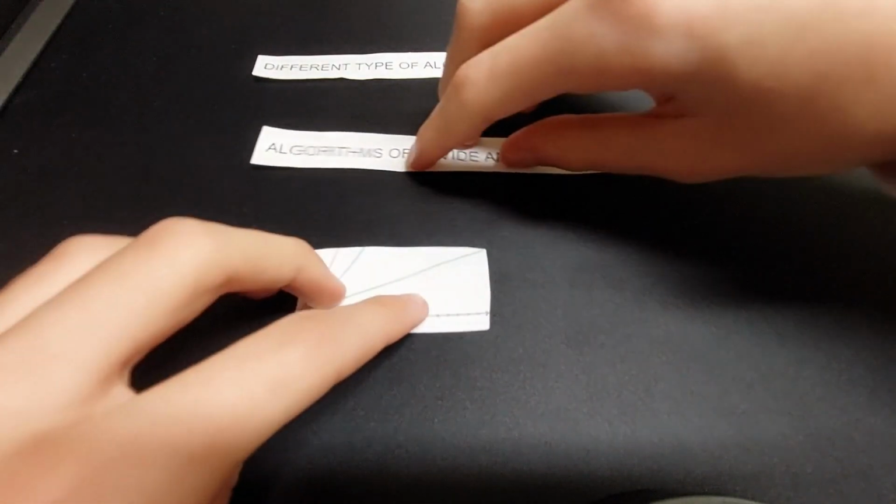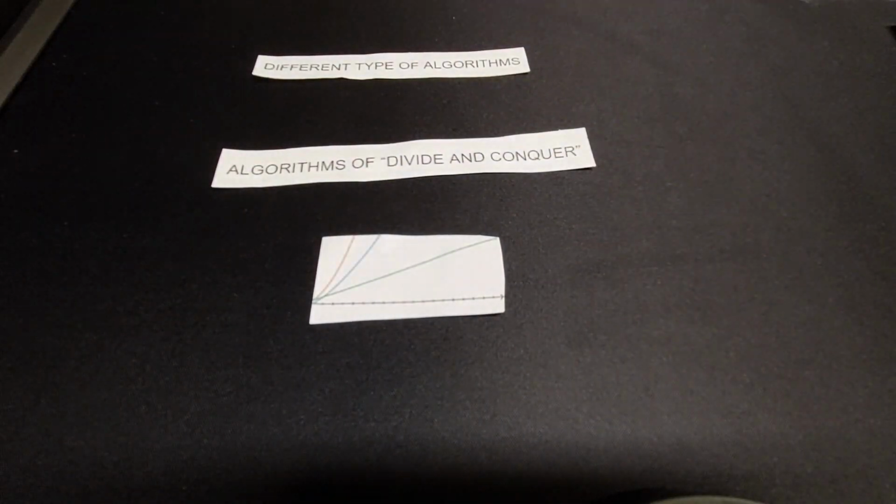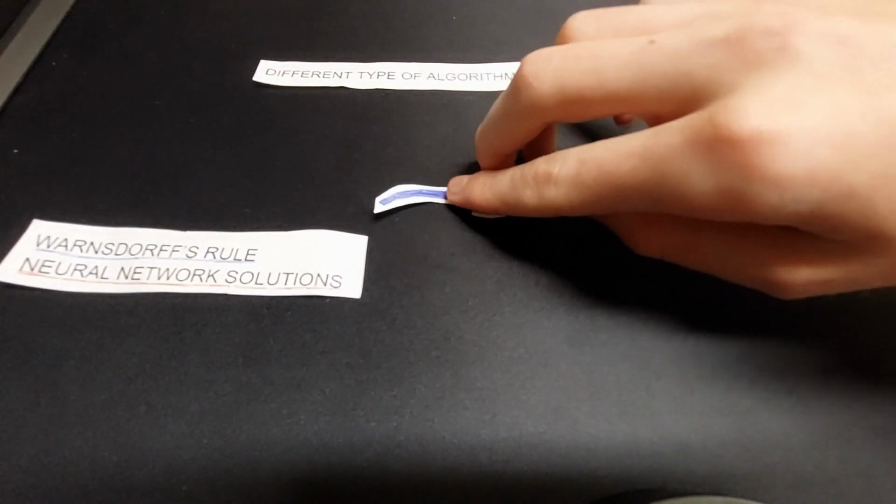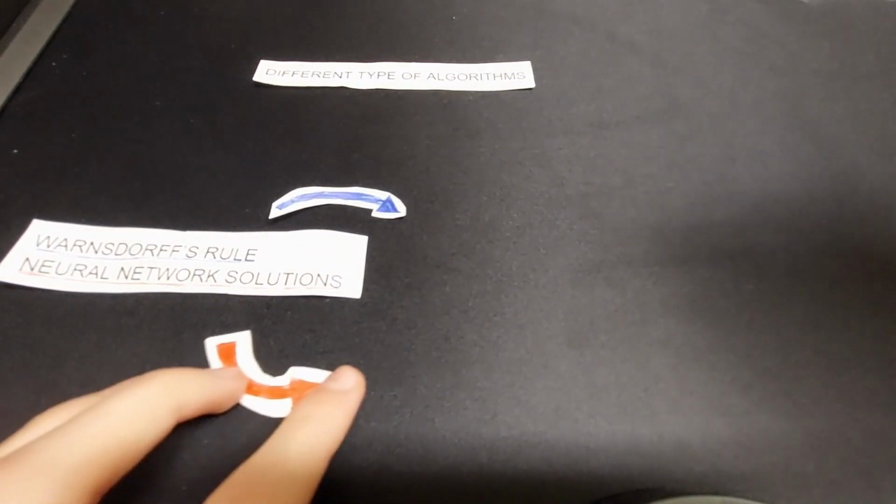To find the path of a knight, we have different types of algorithms. One of them is the divide and conquer algorithm, which is here. It consists of dividing the board into small pieces and building paths with each one to form a logical path. We also have Warnsdorff's rule and the neural network solutions. Here they are.